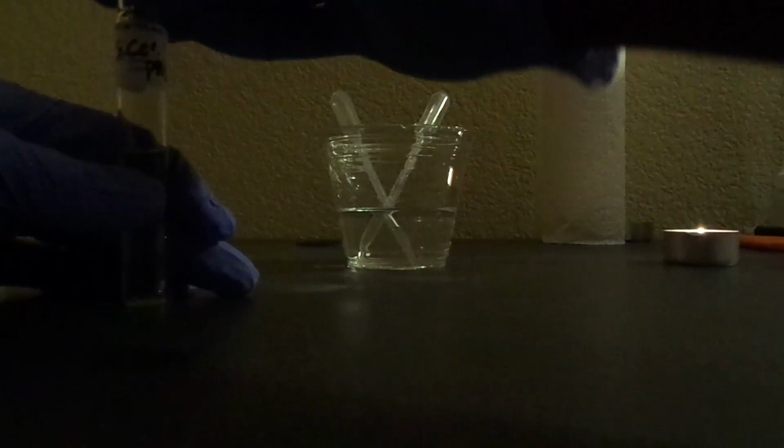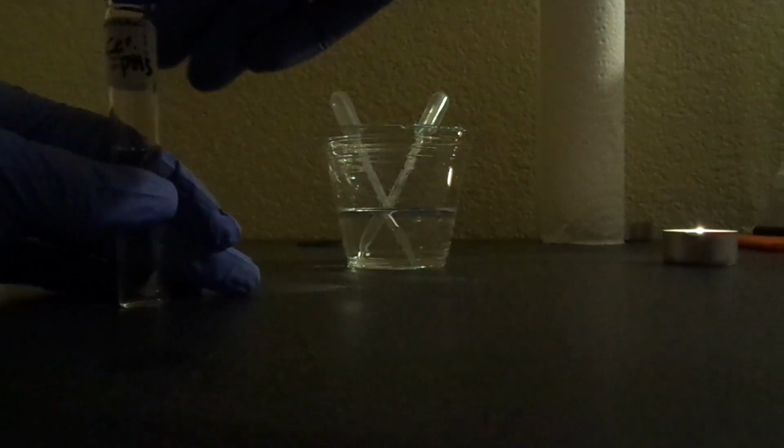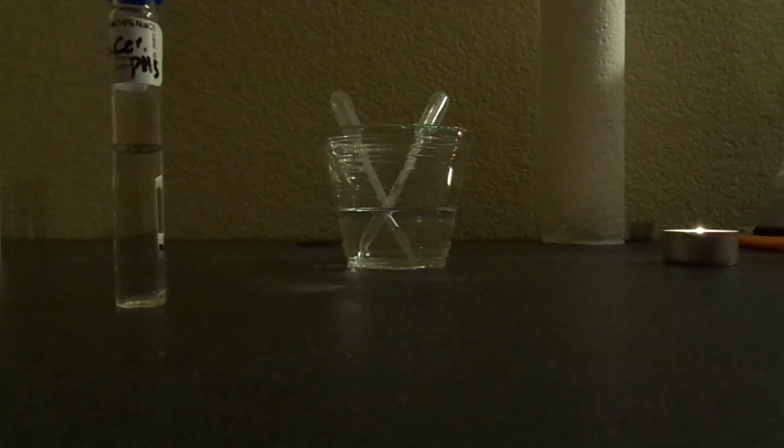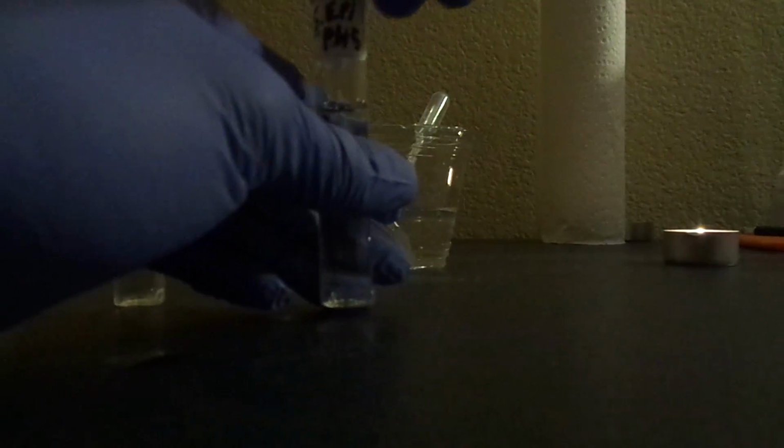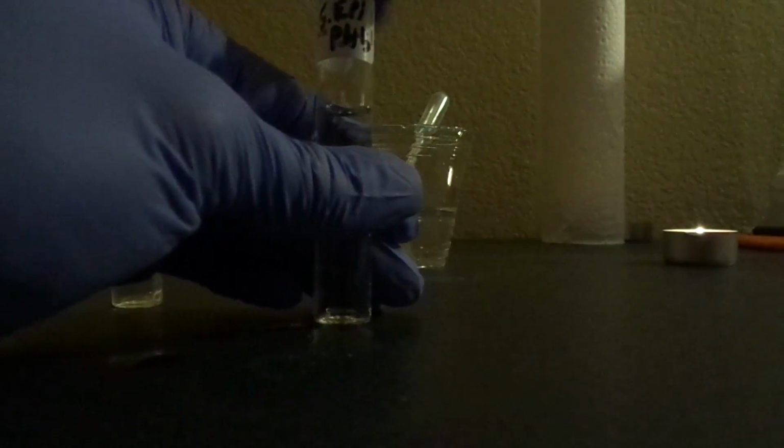Okay, so the pH is now adjusted to a pH of 5, so we're going to close the lid on that. And I'm going to do the same with the second vial.